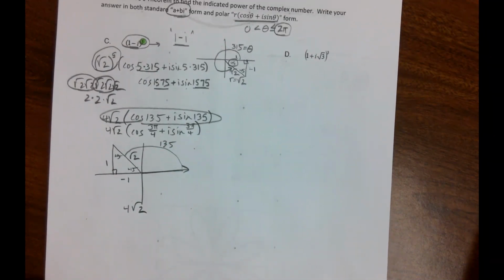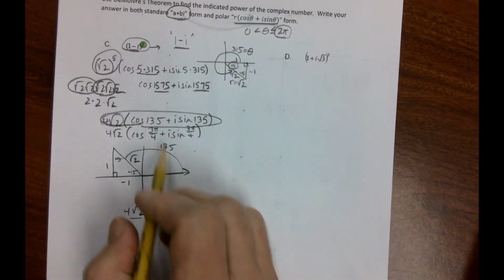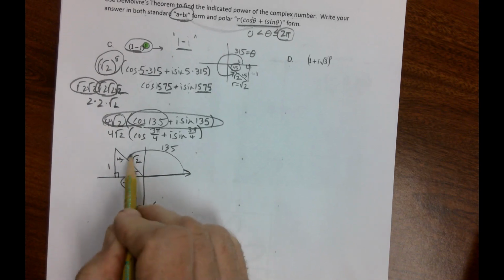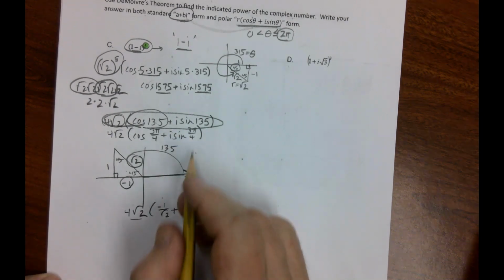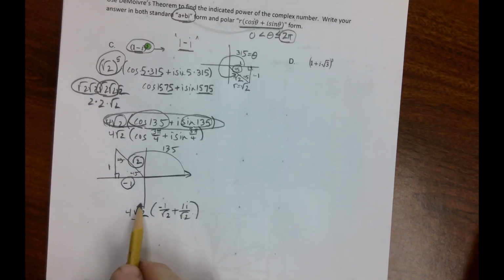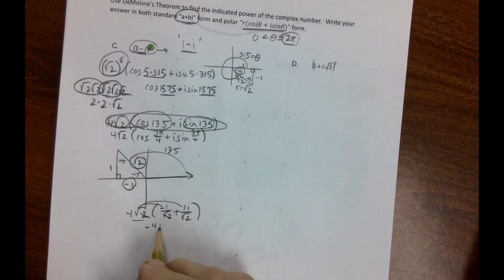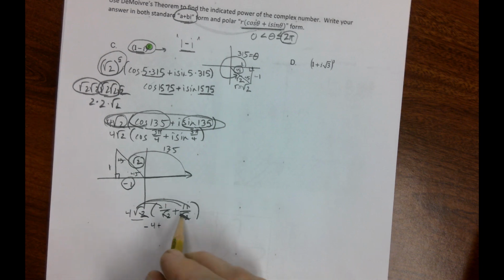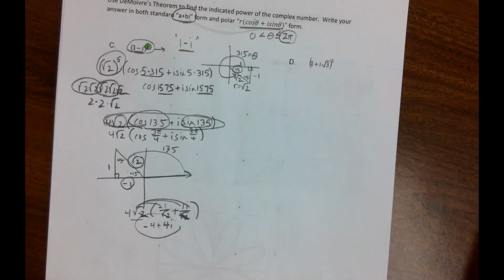That must be frustrating. So, 4 square root of 2 comes along for the ride. Bringing it here. Cosine of 135 is this picture. So, adjacent over hypotenuse plus i sine 135, which is opposite over hypotenuse. So 1i over the square root of 2. Now I'm not going to worry about getting these square root of 2's out of there, because look what happens. We distribute, these cancel. So I end up with negative 4, whoops, that's not 4i, plus, and then when I hit this, the square root of 2's cancel too, plus 4i. There it is.